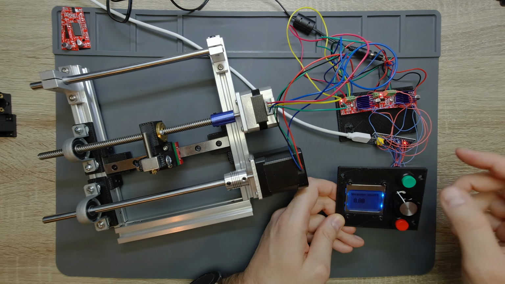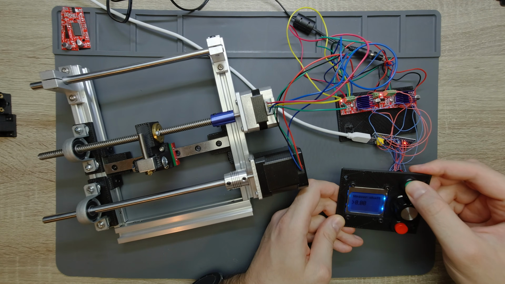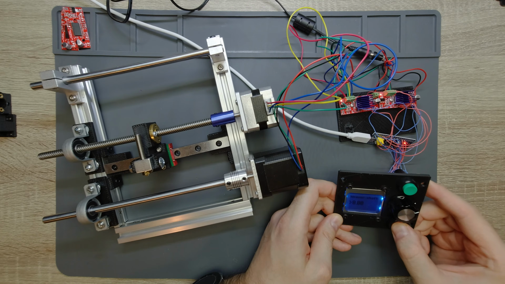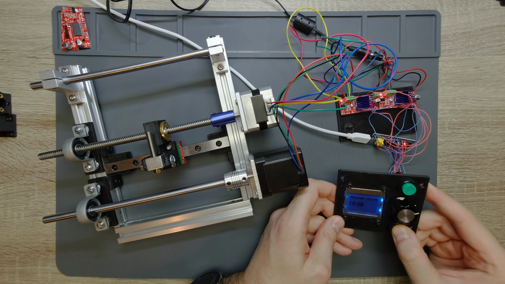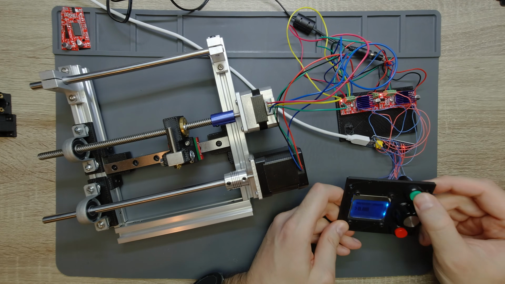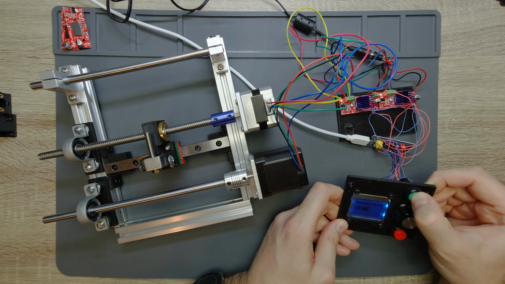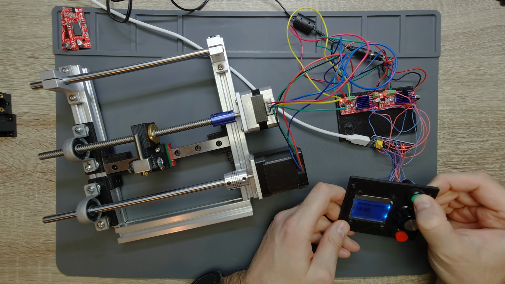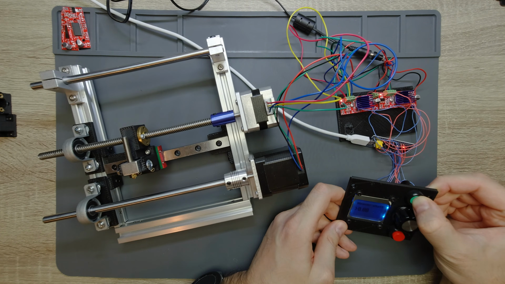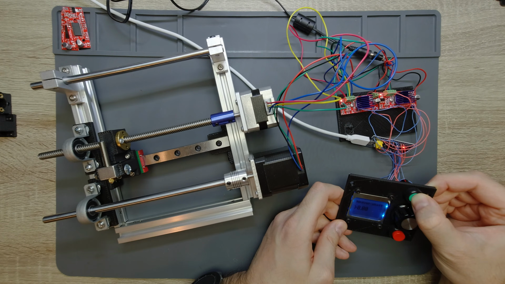And then we can move to this motor. And do the same. And let's move from side to side, so you can see that it moves perfectly as we want.